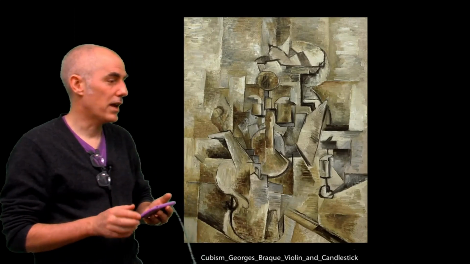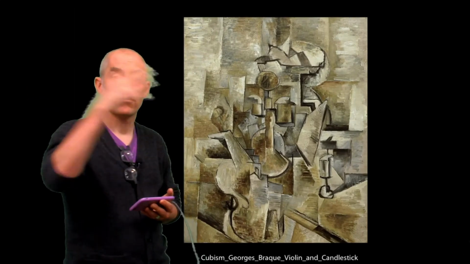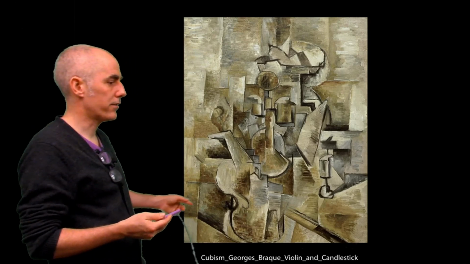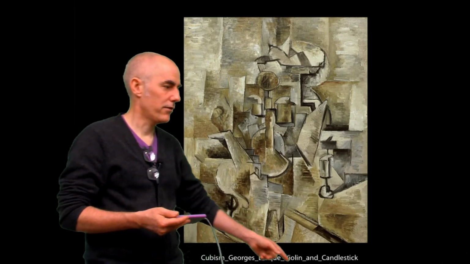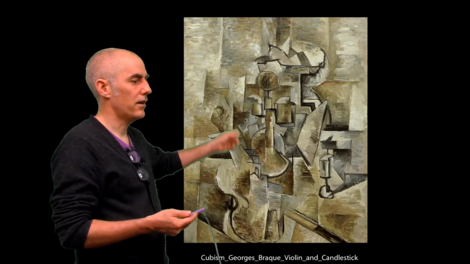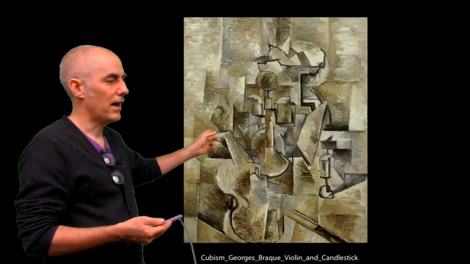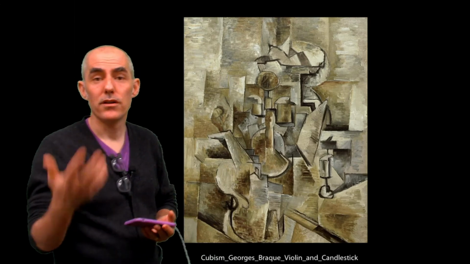The way that you can have one piece of something suggest the whole. The way that this violin, in the title, Violin and Candlestick, is just these two curves and that suggestion of a neck. And that's enough to get us to violin.